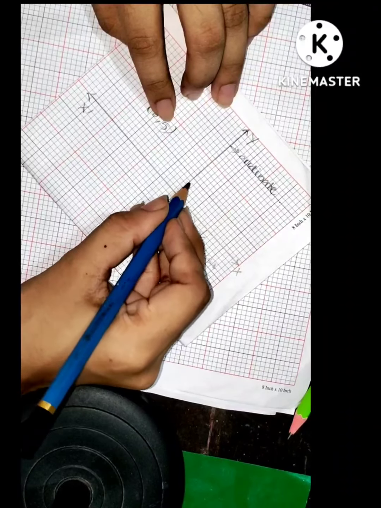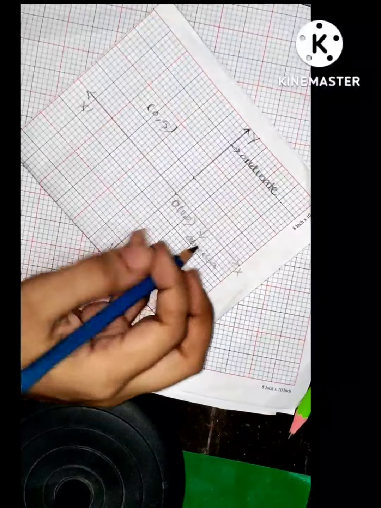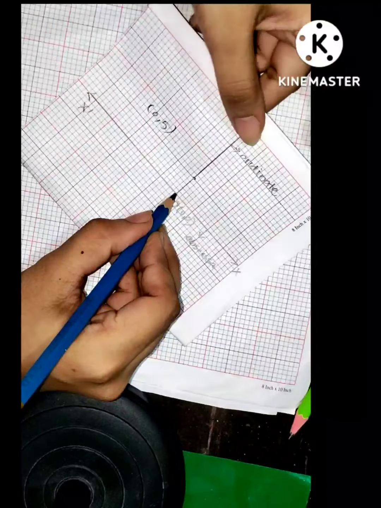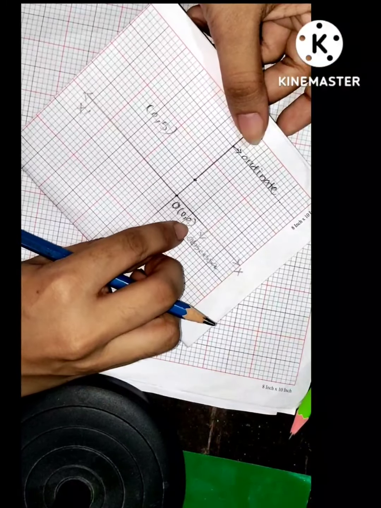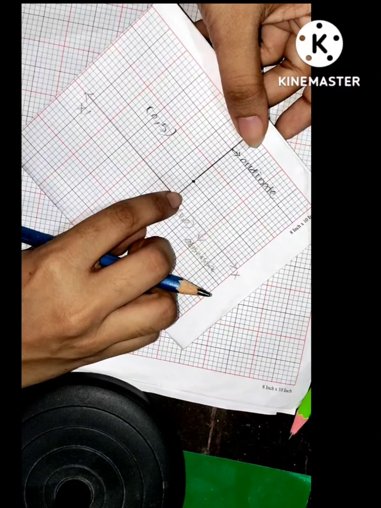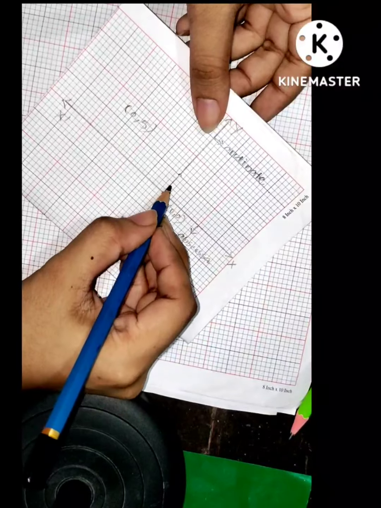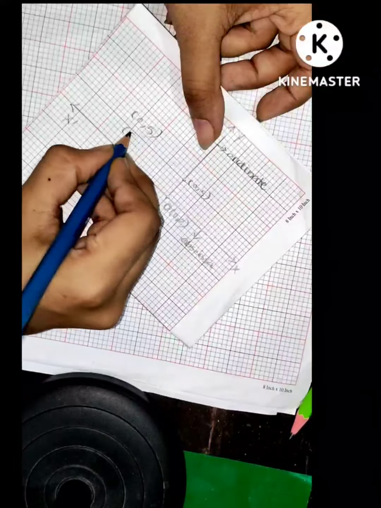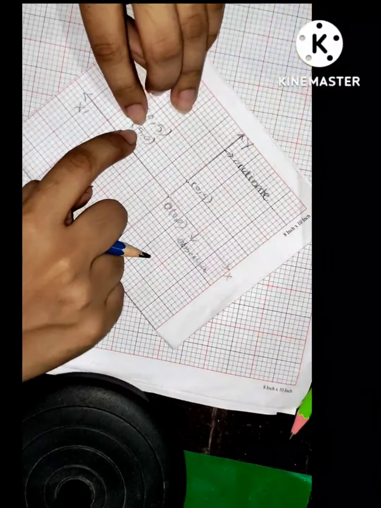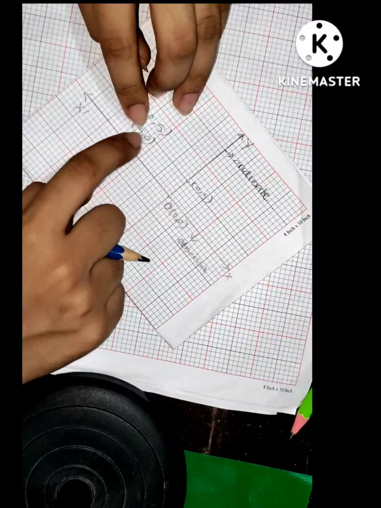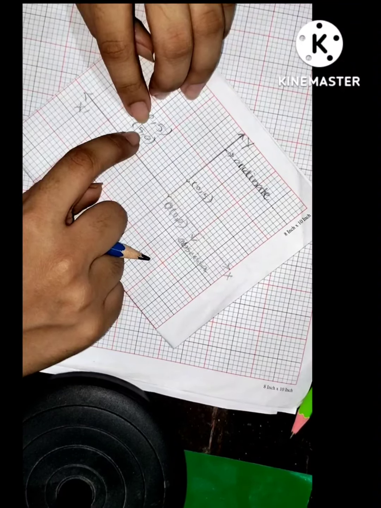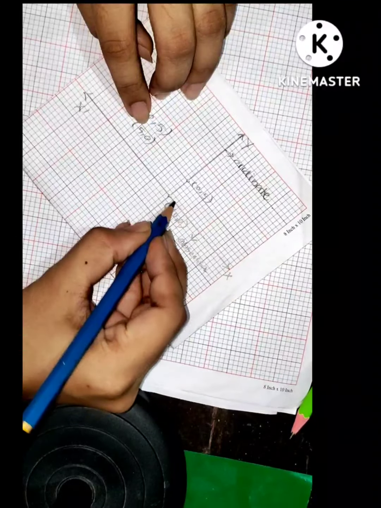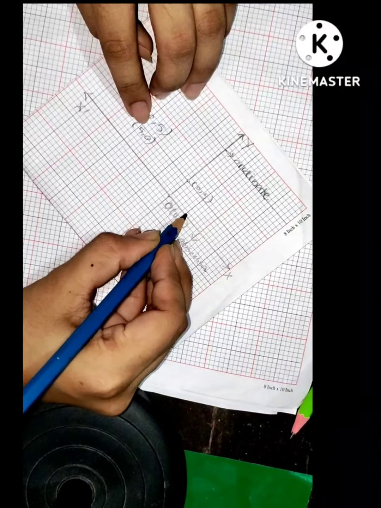So 1, 2, 3, 4, 5. Never count the origin as 1 because the origin is 0, 0, right? So it will be 0 and the next square will be 1 from 4 sides. So this is 1, 2, 3, 4, 5. So this point is 0, 5. Now what in the case of 5, 0? That means there is an x value, there is abscissa, but there is no ordinate. That means it will go along the x-axis. So 1, 2, 3, 4, 5, and this point is 5, 0.